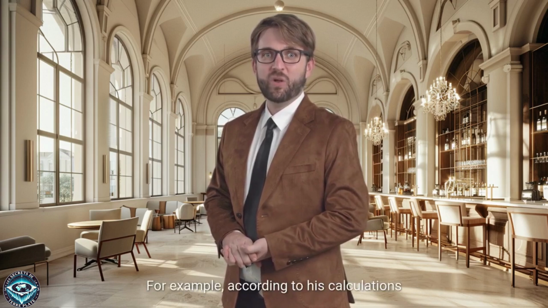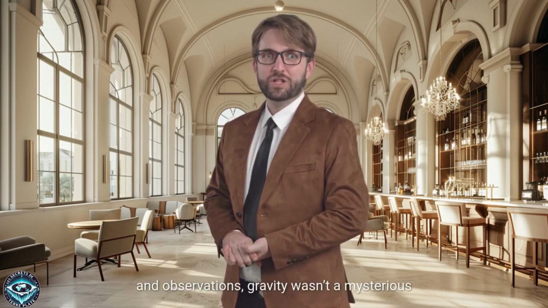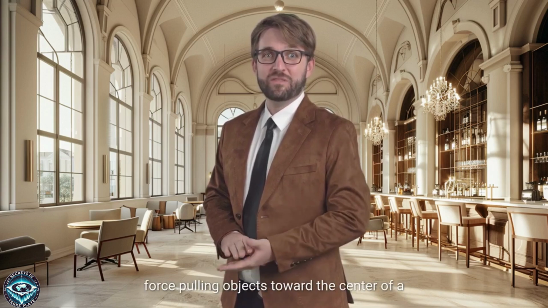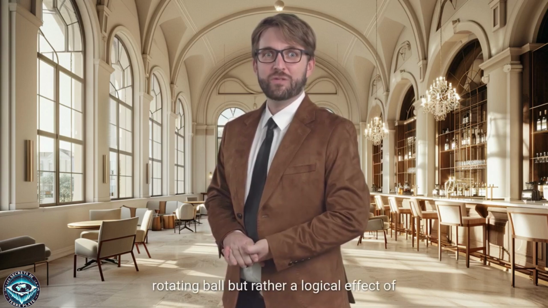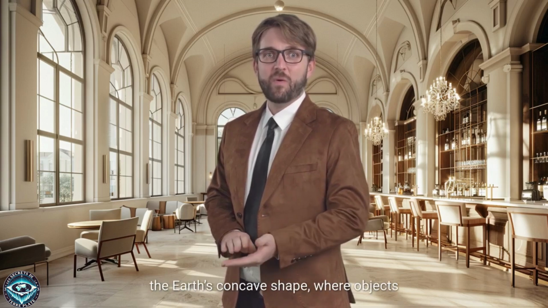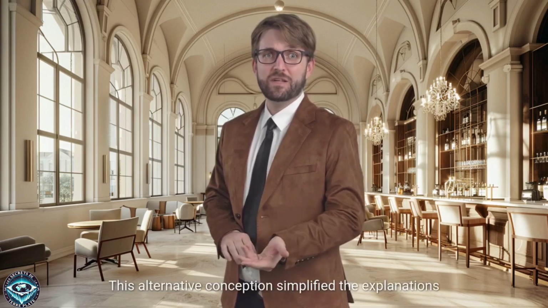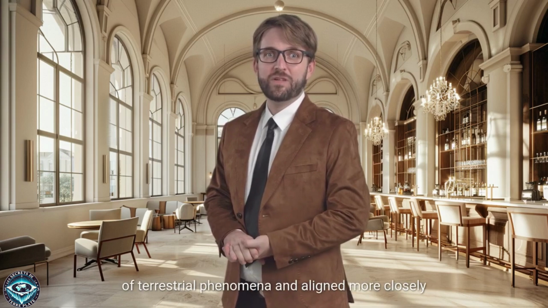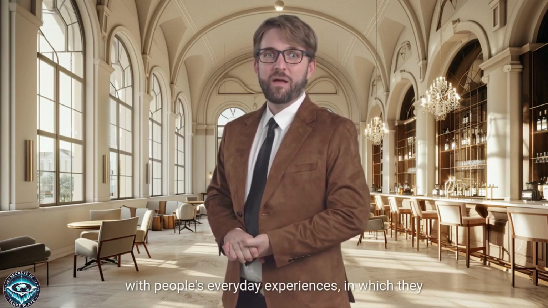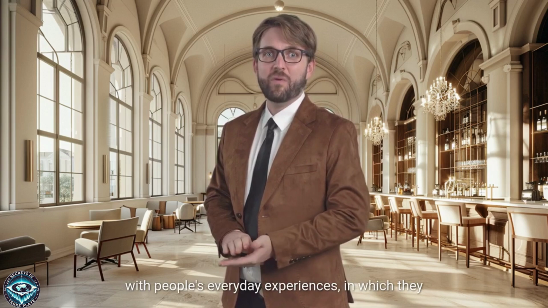For example, according to his calculations and observations, gravity wasn't a mysterious force pulling objects toward the center of a rotating ball but rather a logical effect of the Earth's concave shape, where objects naturally remained in place within this gigantic basin. This alternative conception simplified the explanations of terrestrial phenomena and aligned more closely with people's everyday experiences, in which they never perceive any curvature.